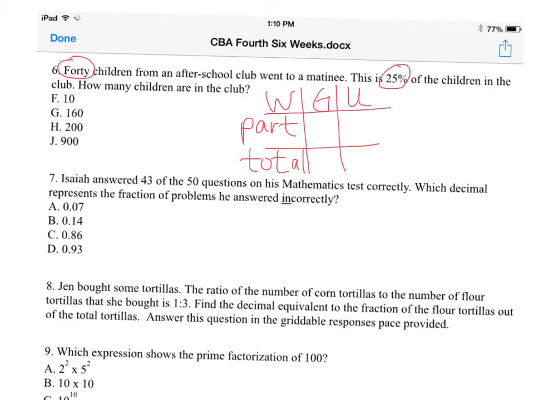Anytime you have a percent, that's your given because you know the numerator is 25, the denominator is 100. And it says 40 children, this is 25%. So that's going to go up there on the same row as 25. And now we're going to cross multiply. 100 times 40. You have 4 times 1, which is 4, and then you have 1, 2, 3 zeros. That was the fast way to multiply times 100. And now you're going to divide by 25 because we cross multiply and divide.